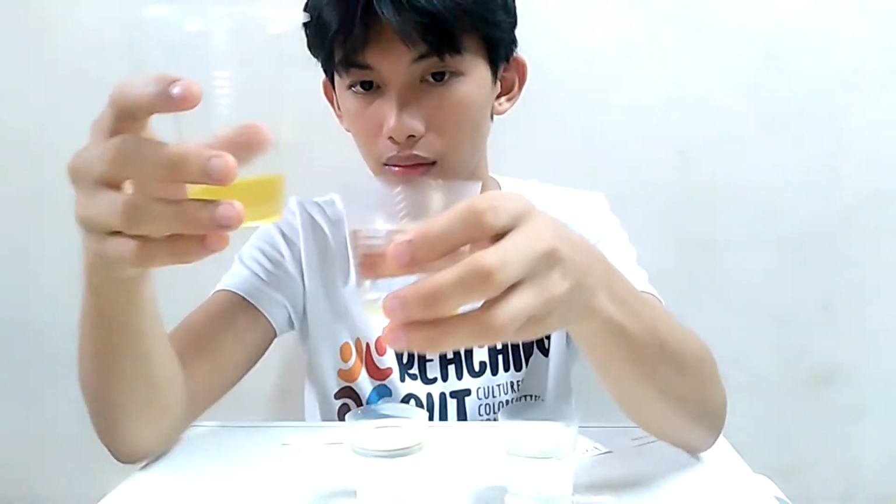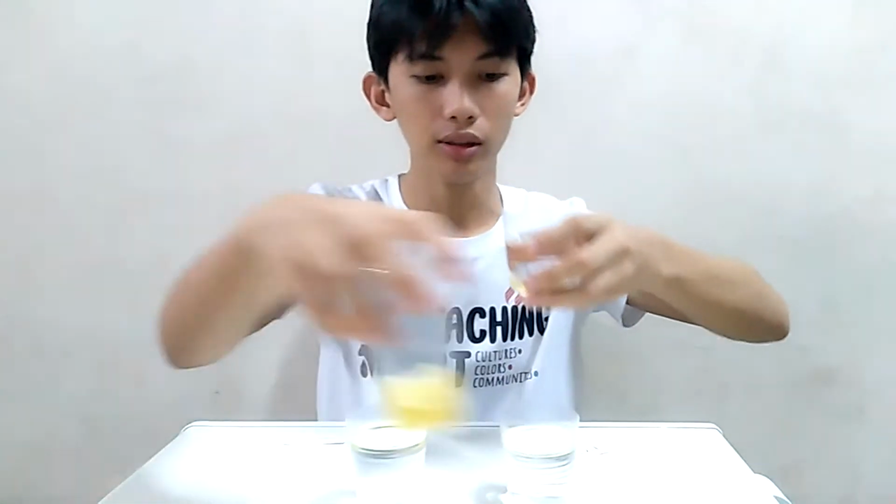So lastly, we have our third solvent, the isopropyl alcohol. Okay, so here is our isopropyl alcohol. As you can see, it is very clear that our oil is soluble in isopropyl alcohol. So why is oil soluble in isopropyl alcohol?